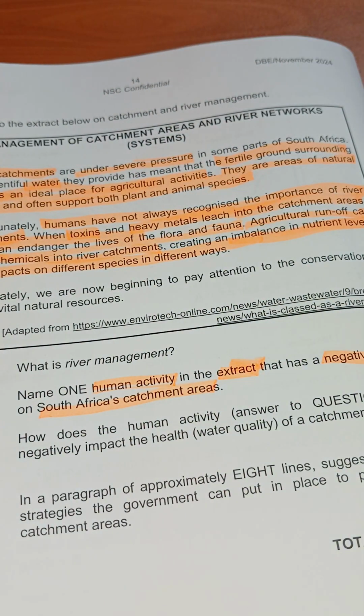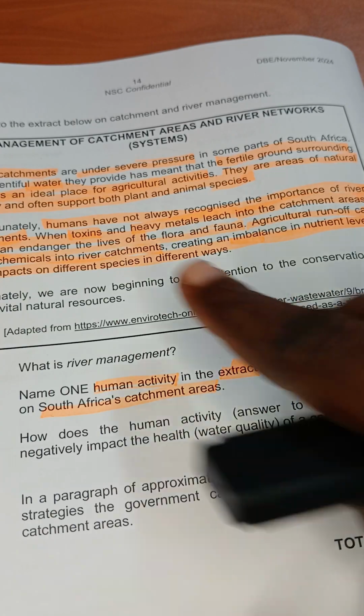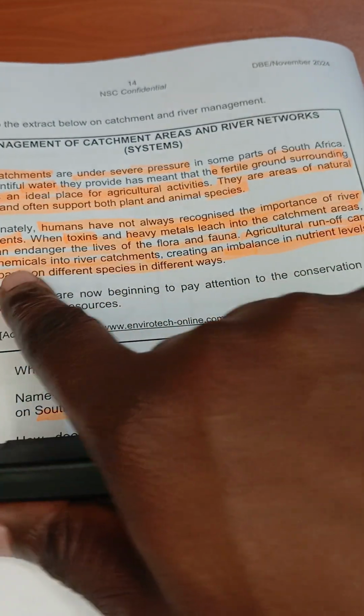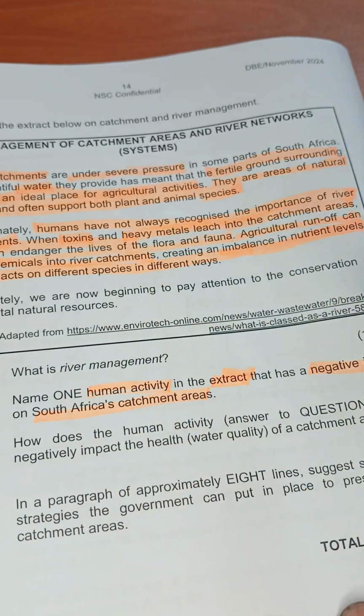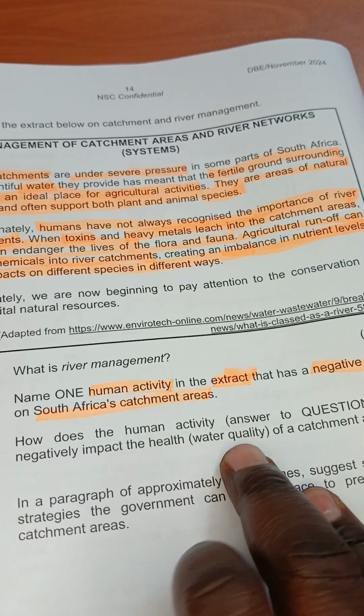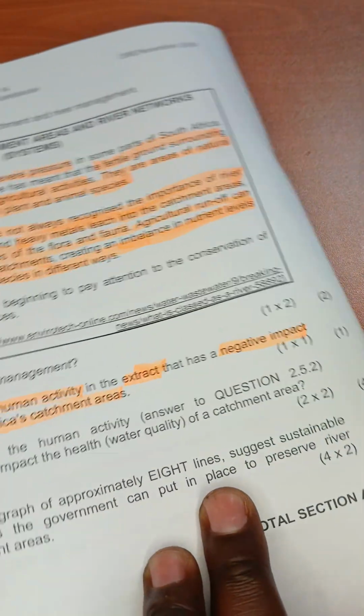It's agriculture, the human activity that has negatively impacted the South African catchment areas. Okay, so that's what it's all about. You can see it's mentioned also in the extract: toxins, heavy metals in catchment areas, agricultural runoff carrying chemicals into the river catchment area. So that's your agriculture. Then 2.5.3: how does the human activity answered in question 2.5.2 impact the catchment? Okay, the human activity, of course, is agriculture.